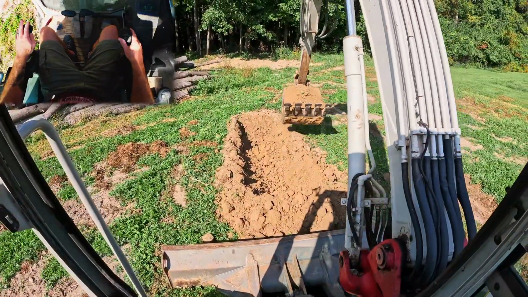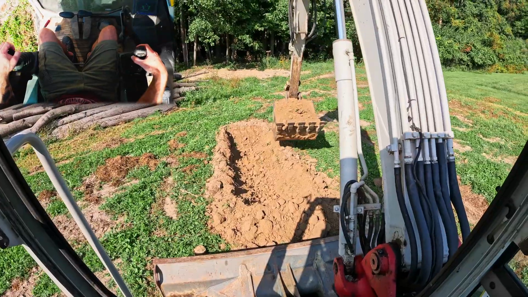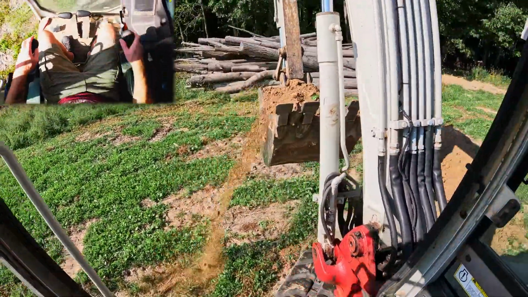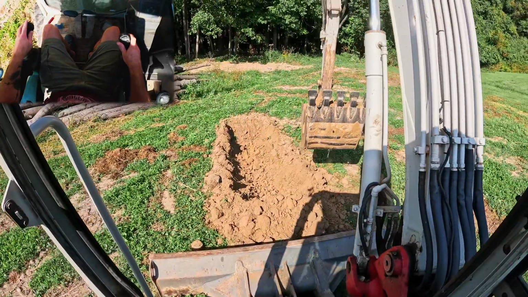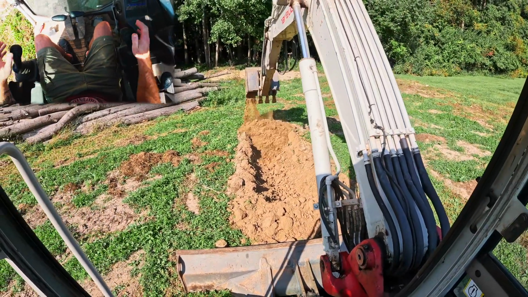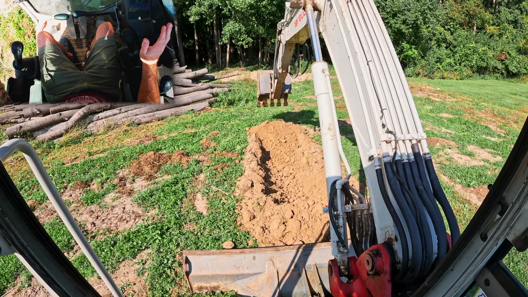And then when you get to your dump area with the skills we just practiced, as you noticed, we're gonna boom out there, stick out there, keep our bucket level until we get to where we wanna dump, and then we're gonna dump. And that's all there is to it.